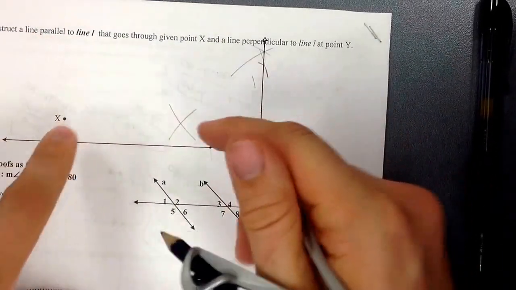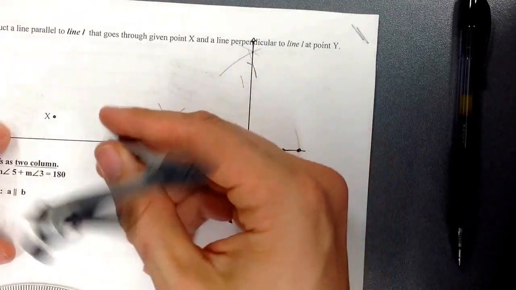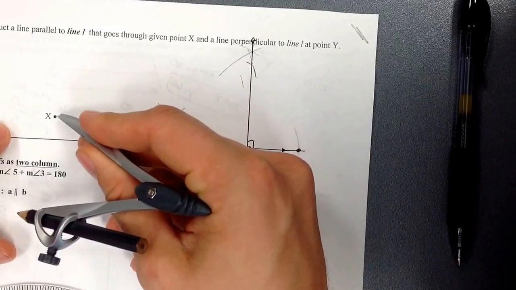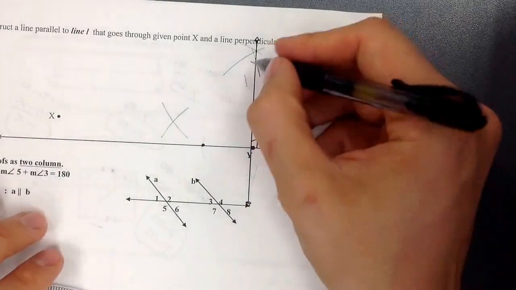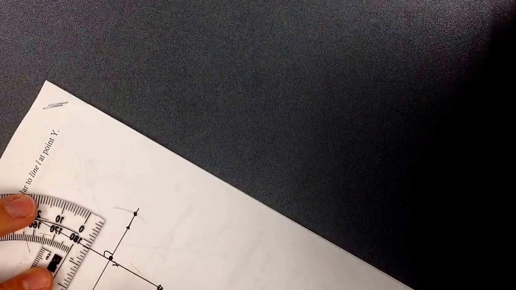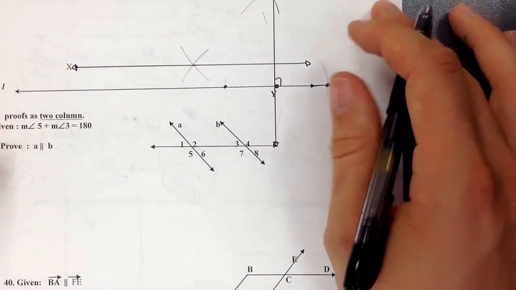I want this parallel line to go through point X, so I need to put the head of my compass, the pokey part, on X and use that to swing through. Now it's a giant swing, so it gets a little bit aggressive. But once you make those hashes with X, you get that parallel line. All right, and it'll run through the point that you put your pokey on. Super handy.